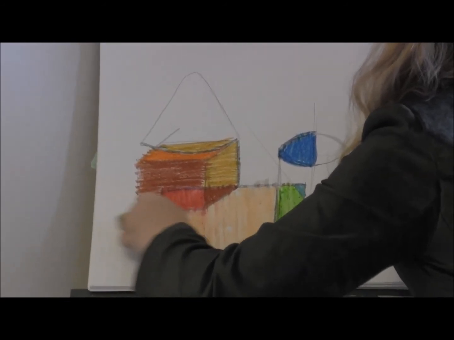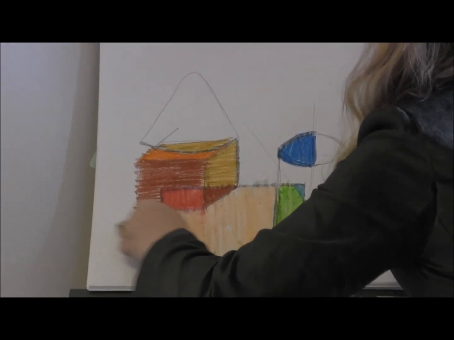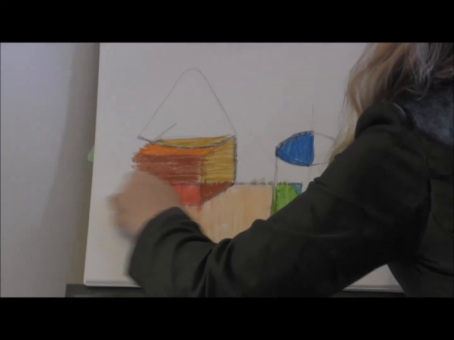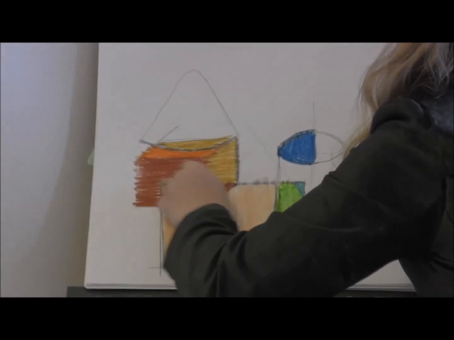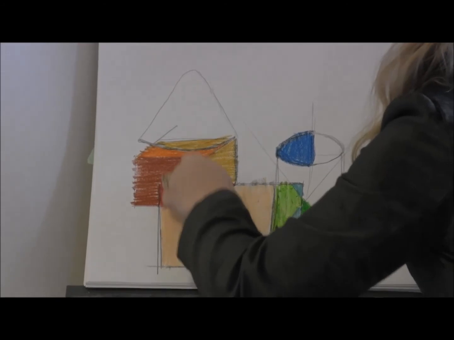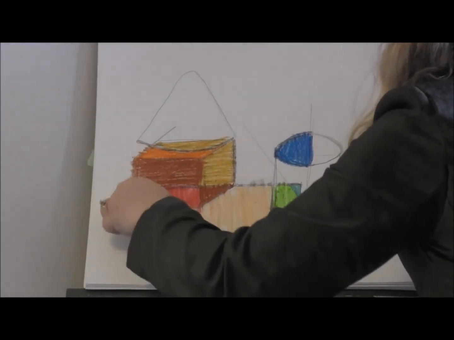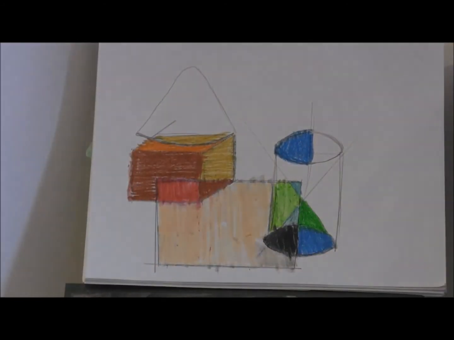So there's an example of this cube that is now a flat pane of color, and it has now become an abstract piece.